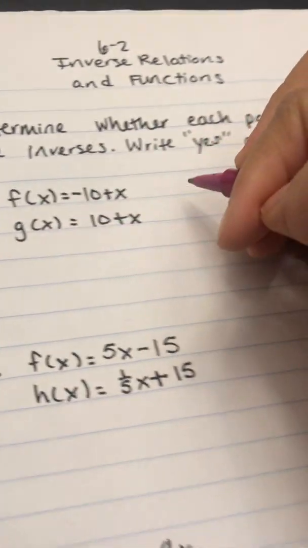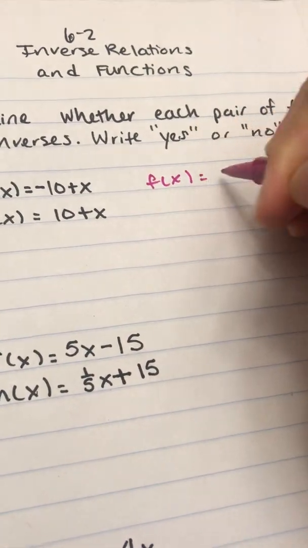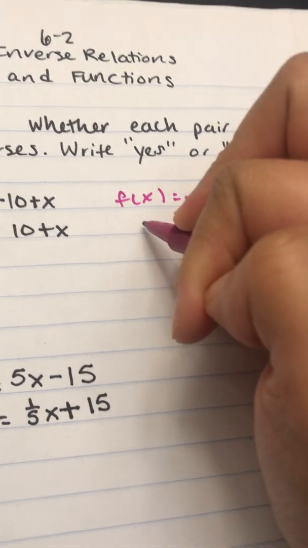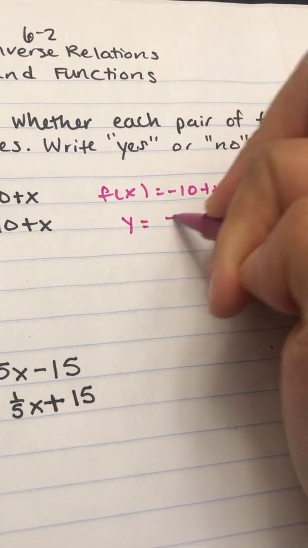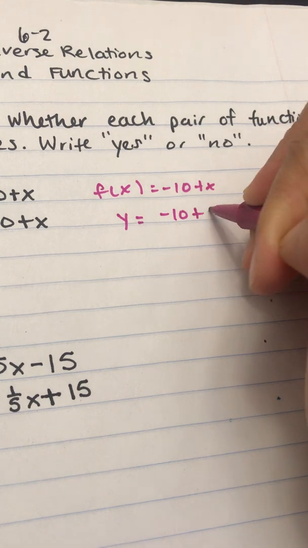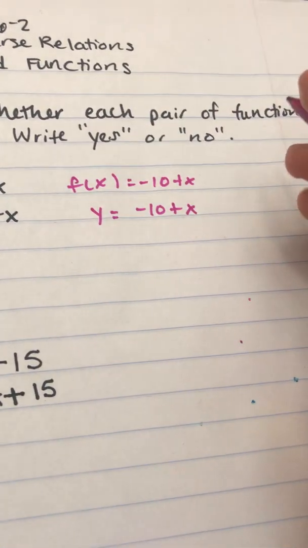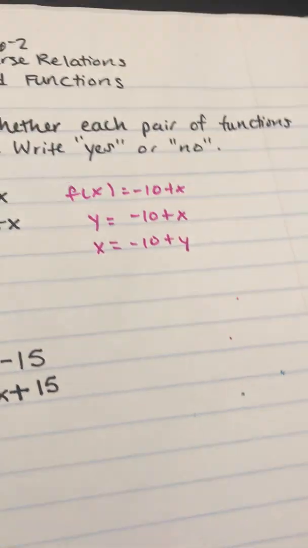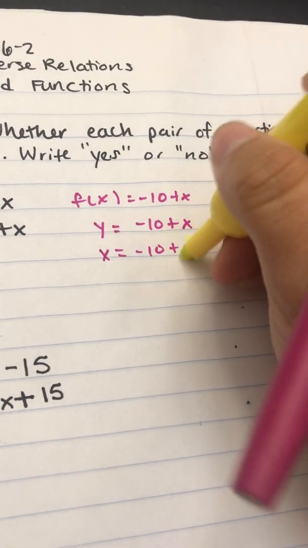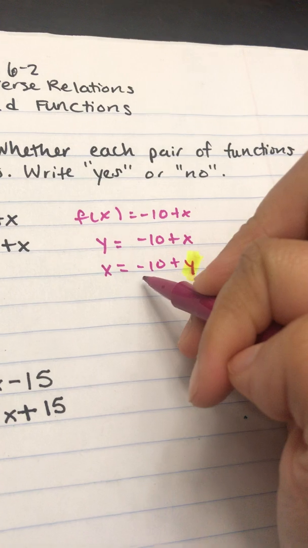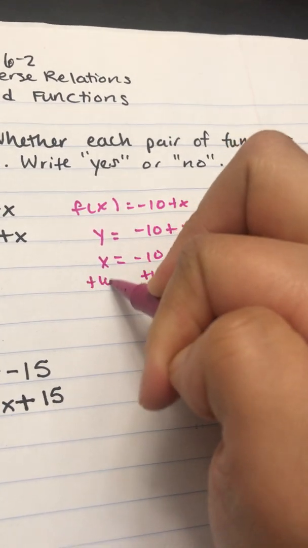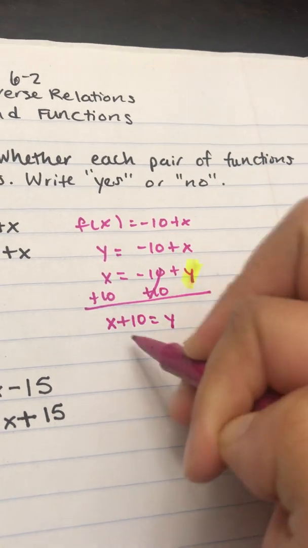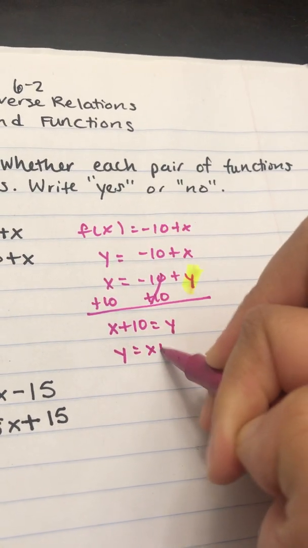So f of x equals negative 10 plus x. And just like in the last video, I'm going to use y instead of f of x. Once you write it using y equals, you switch x and y. And then we're going to solve for our new y. So to get y by itself, you would add 10. So x plus 10 equals y, or y equals x plus 10.